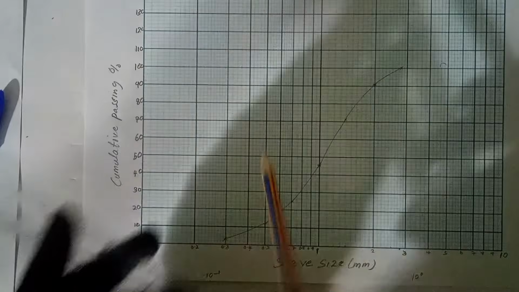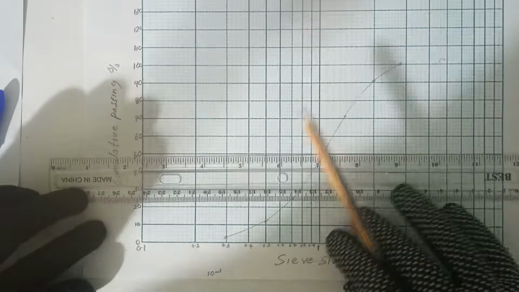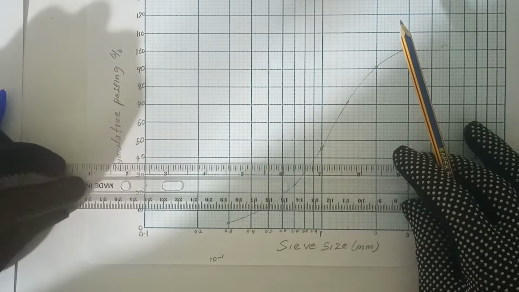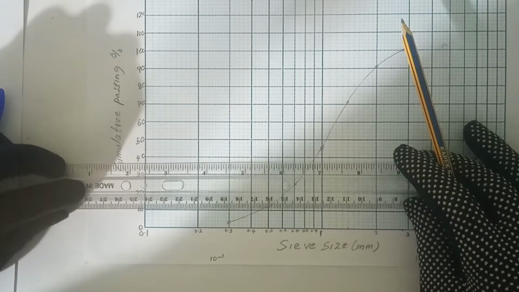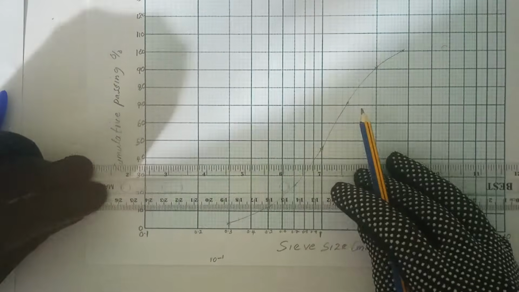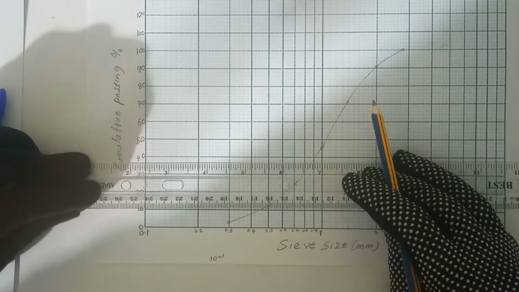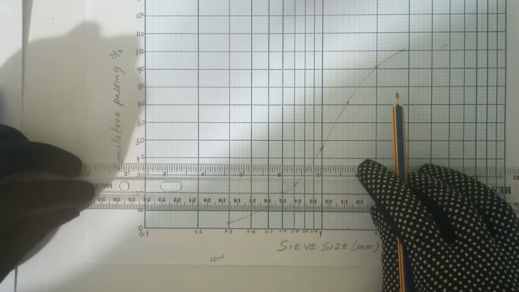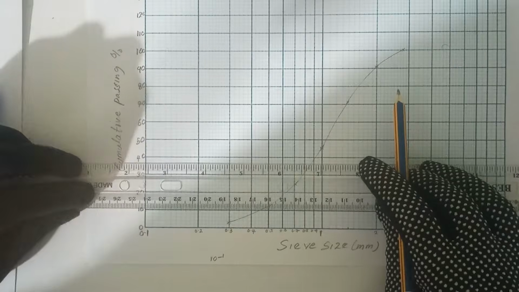That's the value for D10. Where it intersects with the curve, and then we trace it down to the x-axis to get the value for D10. So this is 10 for the y-axis. So we're going to trace it until it intersects with the curve.